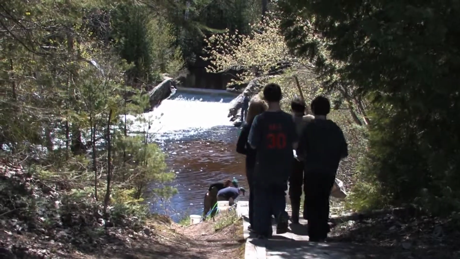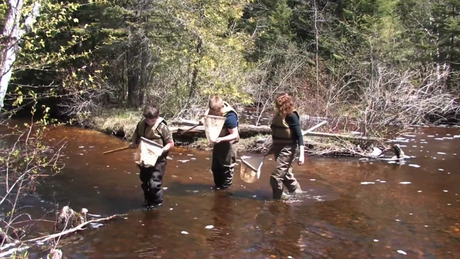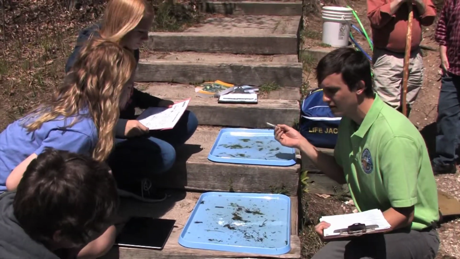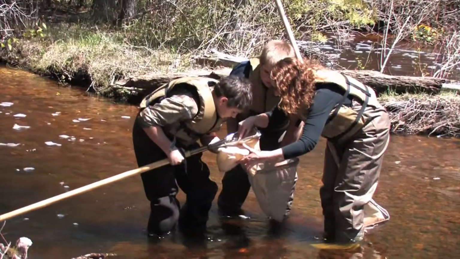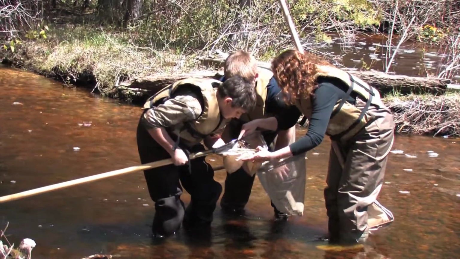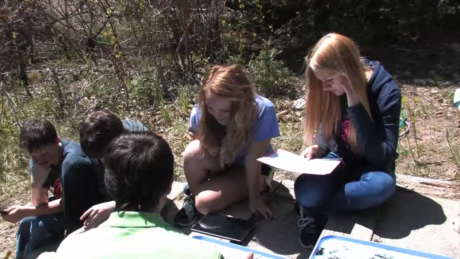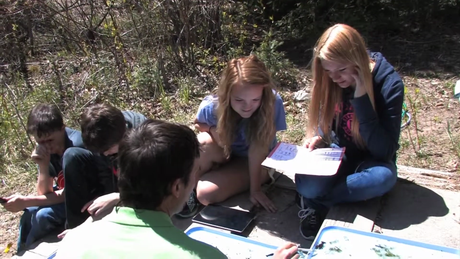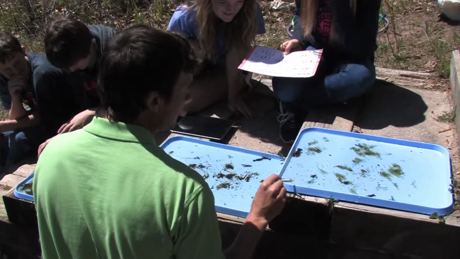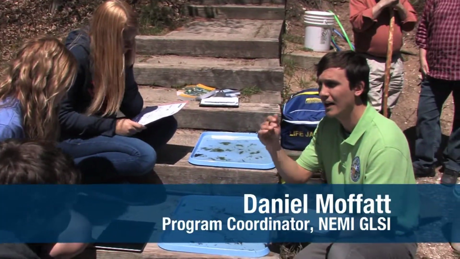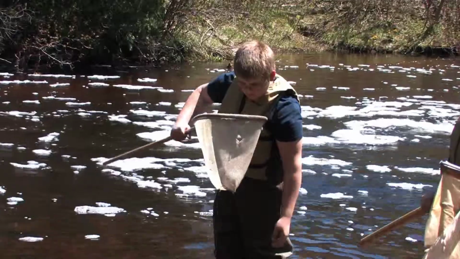What types of things are you guys seeing in here? Damselflies. So we've got some damselflies. We've got quite a few damselflies up here. What else? Crayfishes. We've got crayfish. So depending on the different species we see or how many of them, we can decide if they're rare or common species. Then do some simple math to come up with a figure to tell if our river quality is high, if it's excellent, or maybe if it's on the poor end.